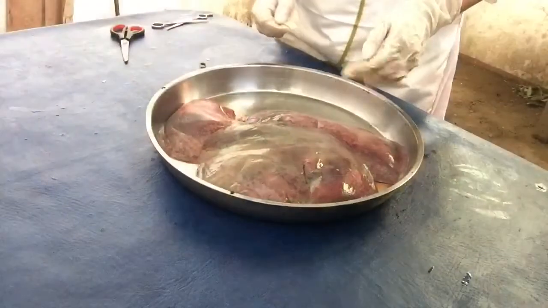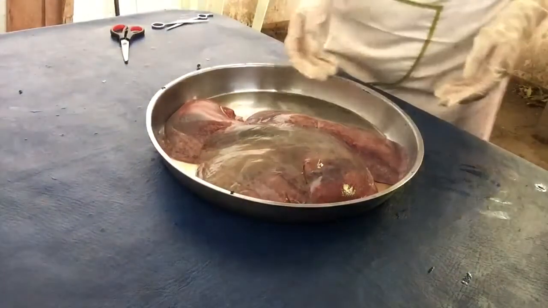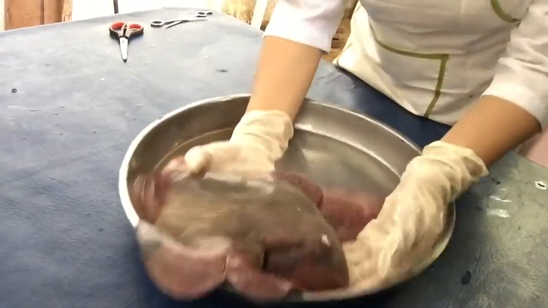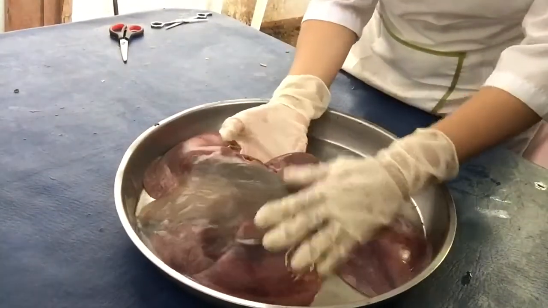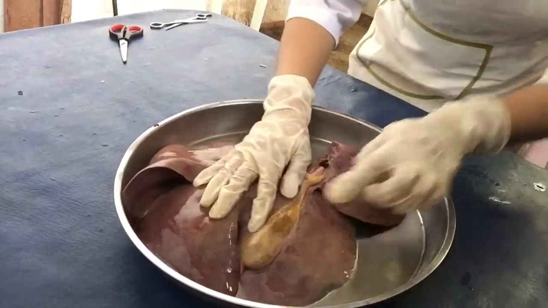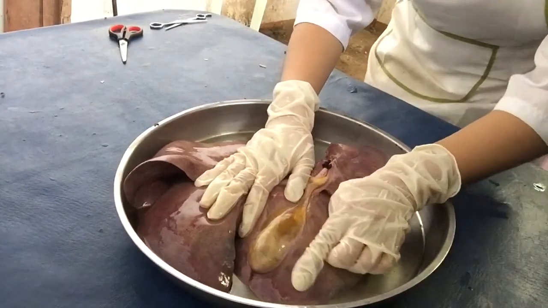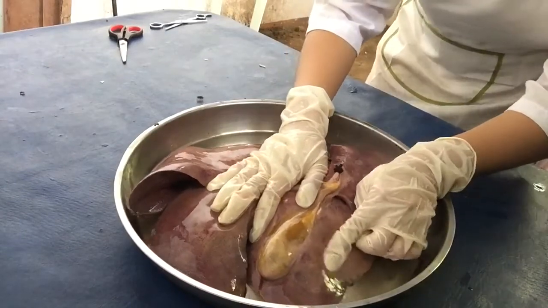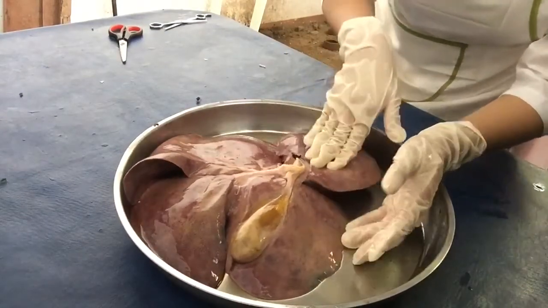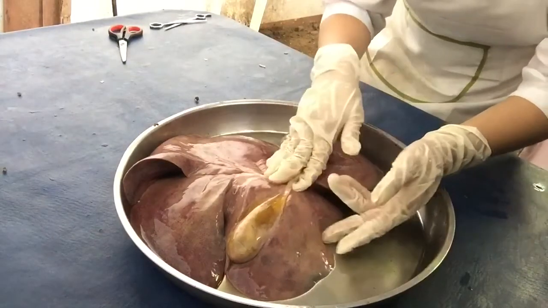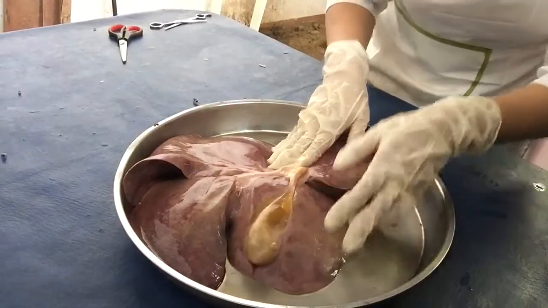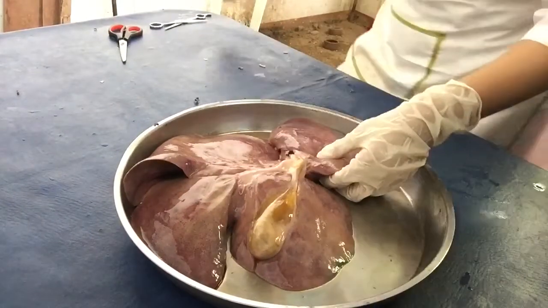The other organ that contributes to digestion is the liver. So this is the liver. This is the anterior and this is the posterior. And this is the gallbladder. The gallbladder stores bile, and the liver is the one that makes bile. The bile is an emulsifying agent that helps with the digestion of fat, and the liver cells make the bile.